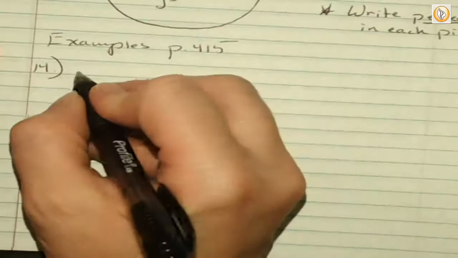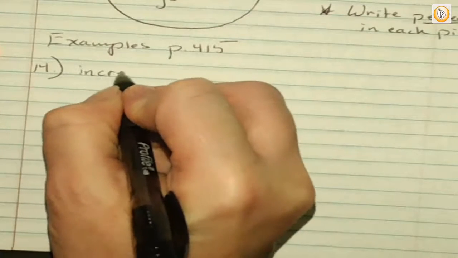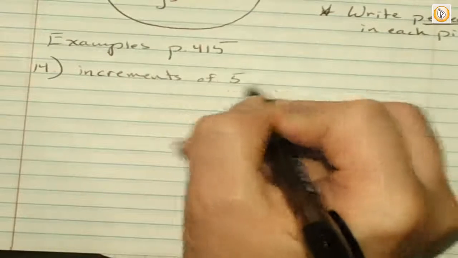Now, I want you to look. What does it say right next to the number 14, Cecilia? Using increments of 5. Okay, use increments of 5. I'm going to write on here increments of 5, and I'm going to explain what that is.